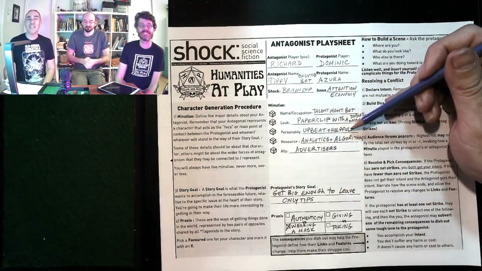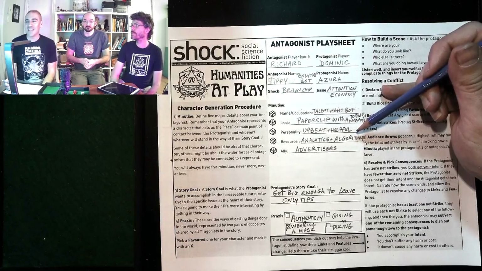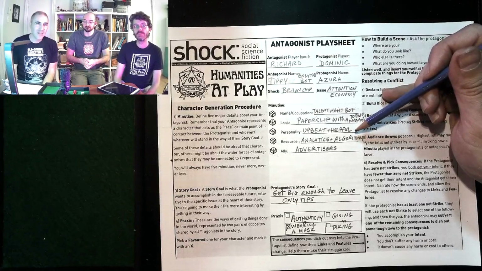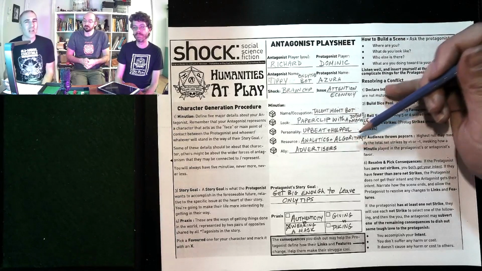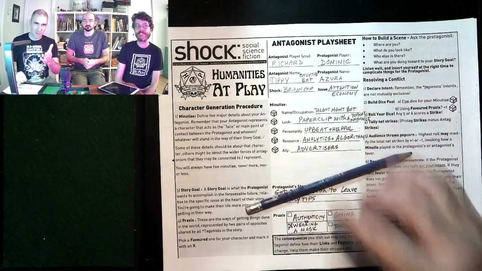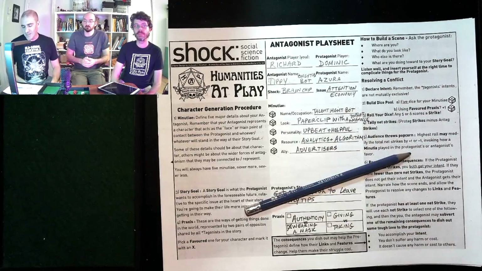His personality is upbeat and helpful. Even though he's sort of the villain of our story, it doesn't mean, and this is important for building our antagonist, right? You're going to have to play an antagonist at some point in somebody else's story. And your antagonist player and your protagonist player are not enemies, you're dance partners.